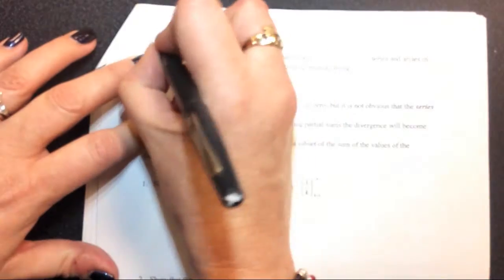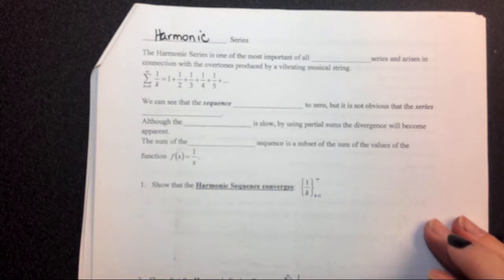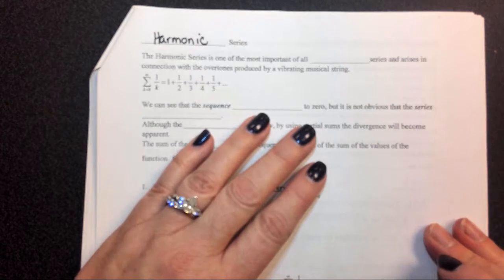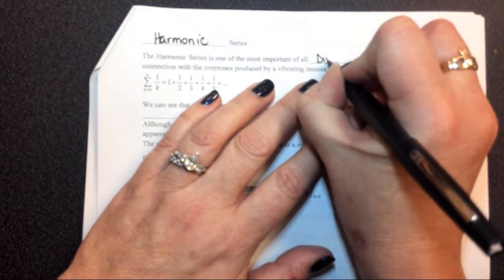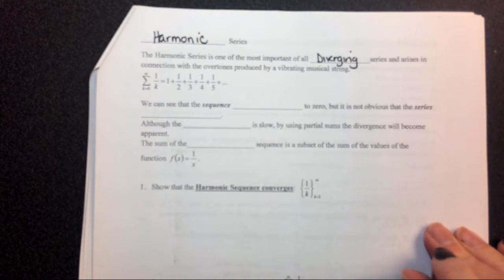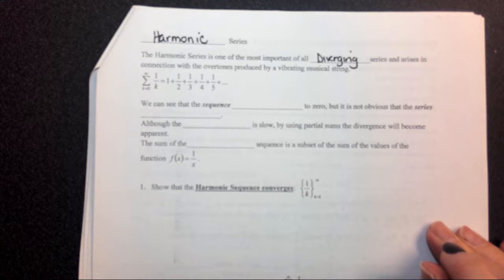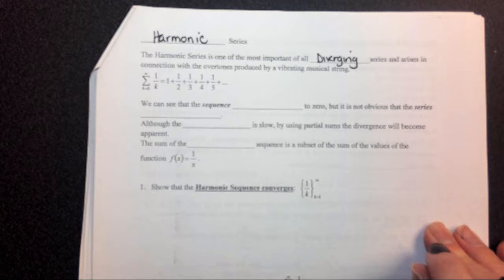All right. So another popular series is the harmonic. The harmonic series is probably one of the most important ones we're going to study, one of the most important of all diverging series. And actually, you musicians, when you get to your project at the end of the year, you can do a lot with the harmonic series, because there's a lot to do with a vibrating musical string and overtones. So we'll talk about our project at the end of the year, but those of you that are very interested in music could probably come up with a good project on the harmonic series.